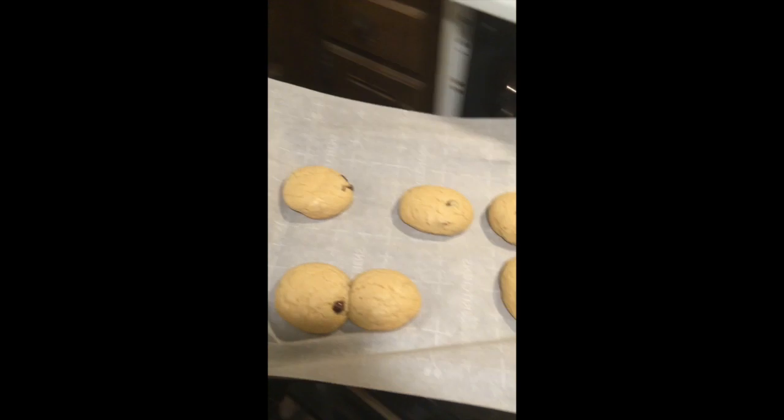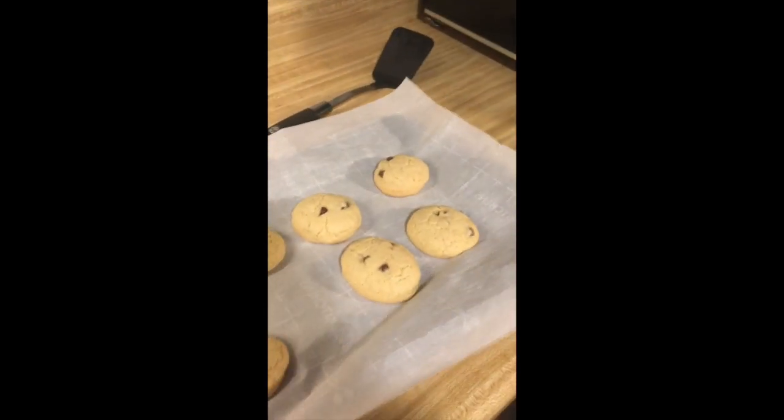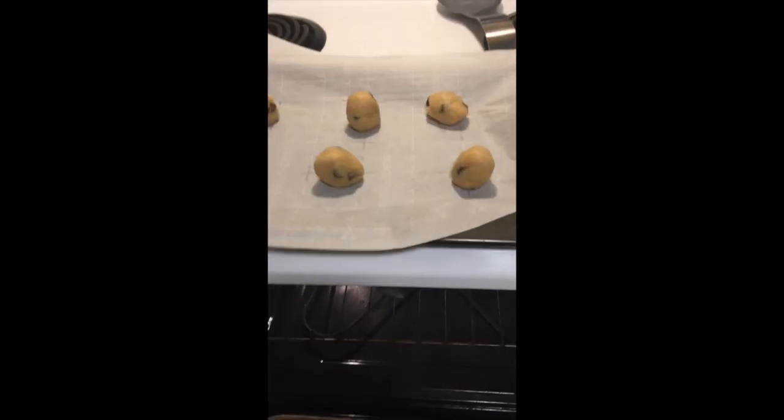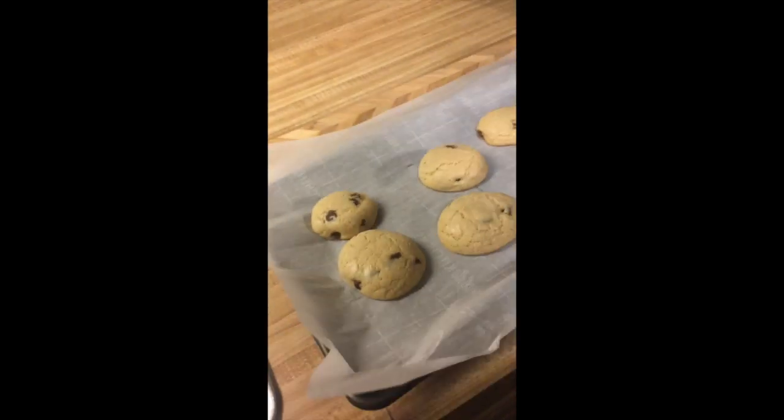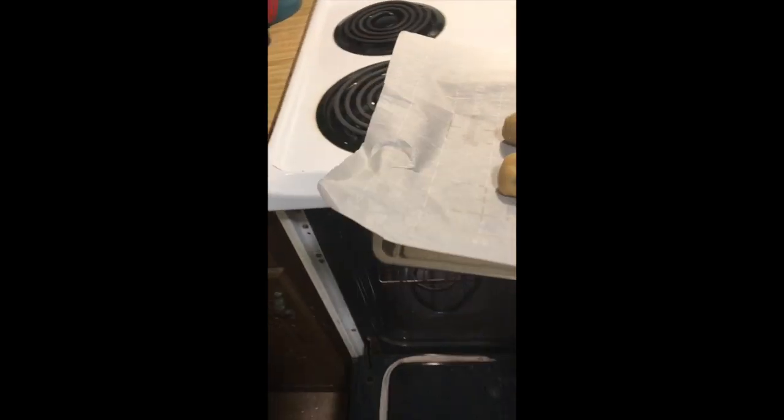Alright guys, let's see how this batch came out. Looks like I need to keep them a little bit more separate. Alright, gonna let them cool and drop the next batch in. And we'll see how they go. Okay guys, pulling out that batch. Now remember, they're supposed to look a little underdone, and as they cool, they'll bake just a little bit more on the bottoms. Last batch going in.